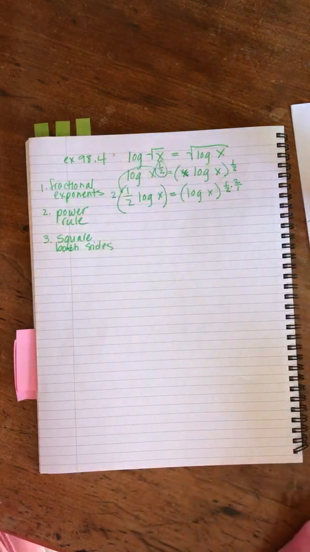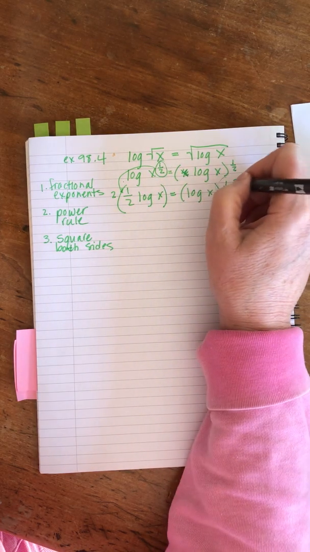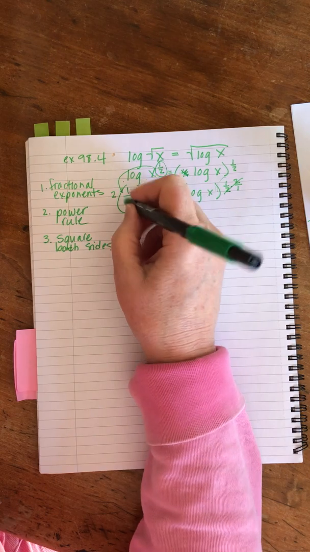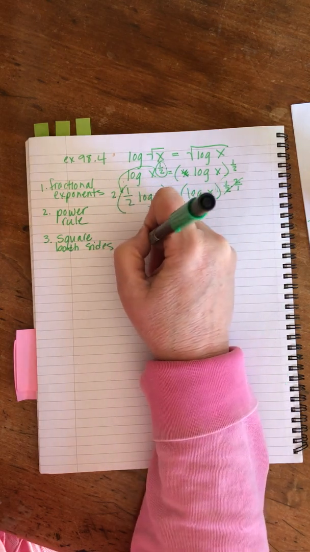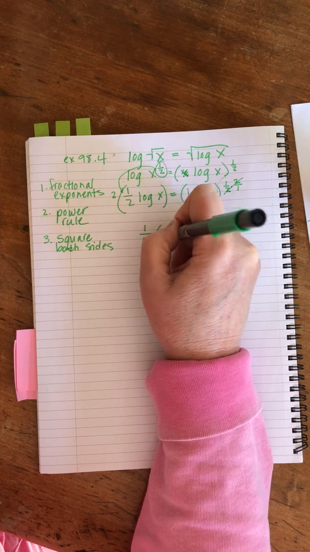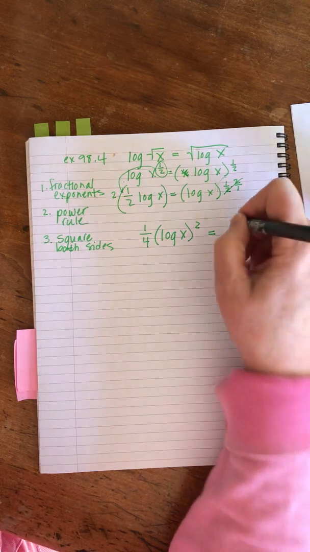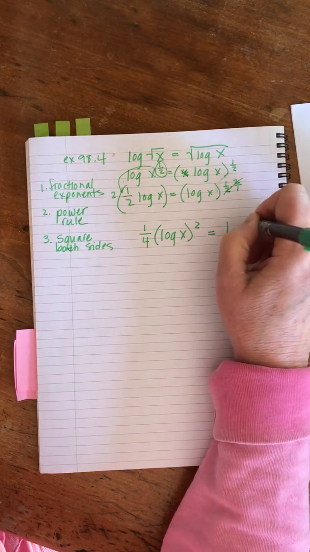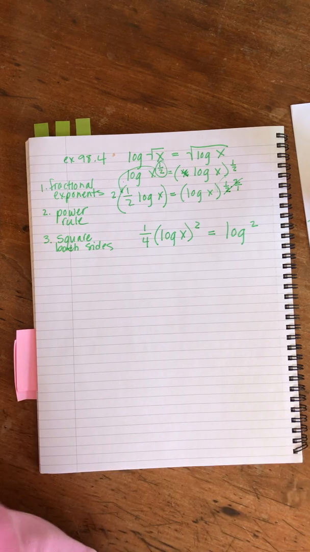We have to square this side. This side will be cute, but this side is going to be a hot mess. We raise the 1/2 and we get a 1/4. And now look what we've done. The left side got crazier, the right side got simpler. All right, that's fine.